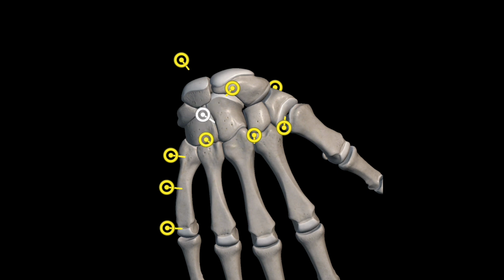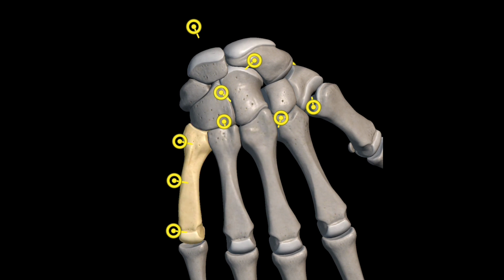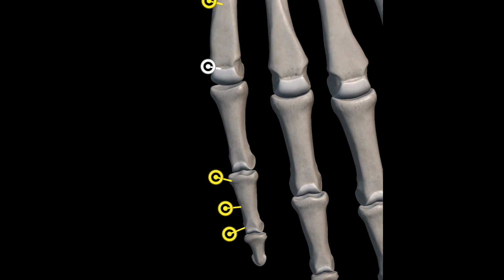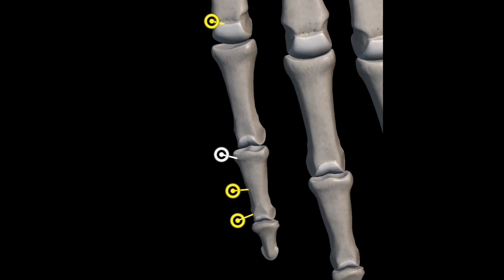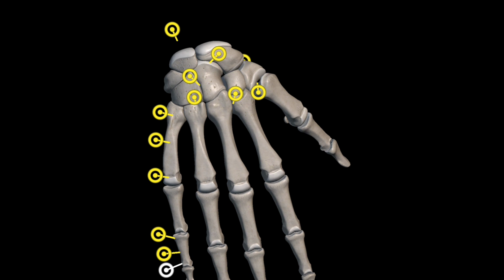Now another thing we have, this is the intermetacarpal joint, this is the carpometacarpal joint, and this is the intercarpal joint. Now come here and just see this bone. Fifth metacarpal, these are at the base of the metacarpal. This is the shaft of the metacarpal, and this is the head of the metacarpal. Now on the middle one, here is the base, this is the shaft, and this is the head. So each metacarpal is like this.